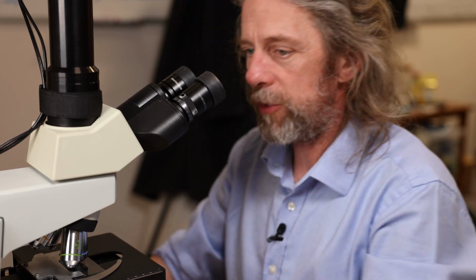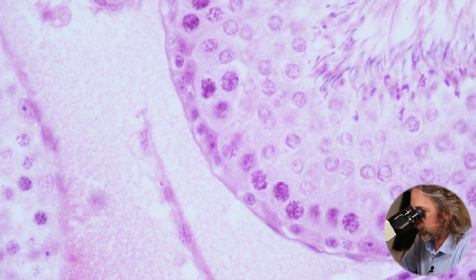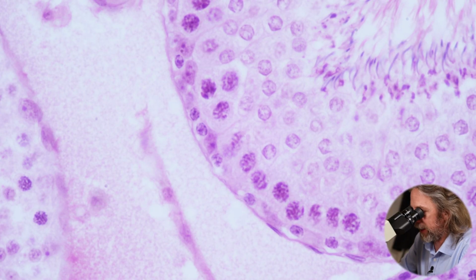Now, meiosis has two cell divisions. So the primary spermatocyte is diploid. It has two sets of chromosomes, but the primary spermatocyte is going to divide. This is meiosis 1, and that gives us the next cell, the secondary spermatocyte.